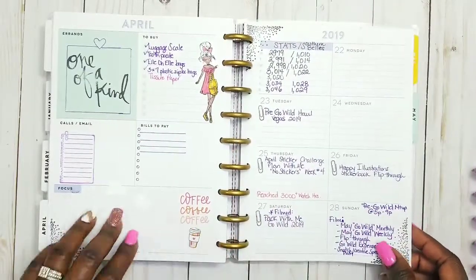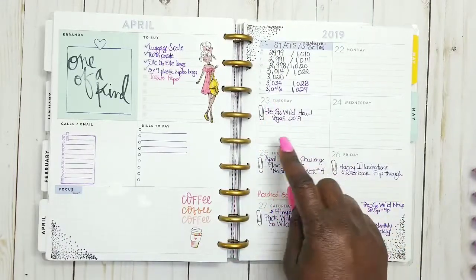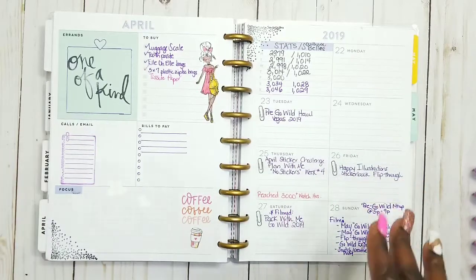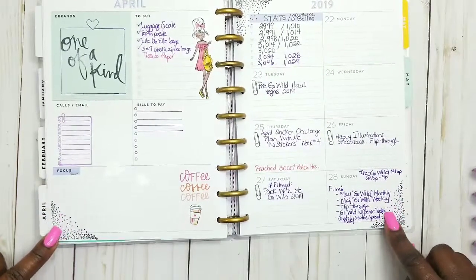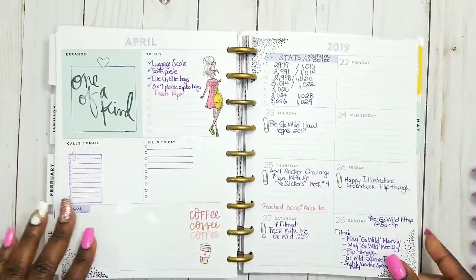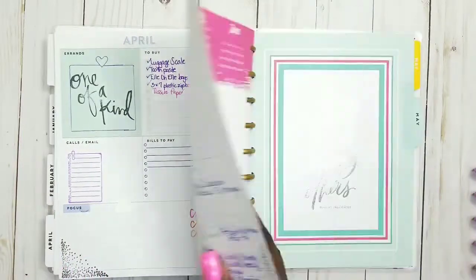So I do like the fact that when I didn't use stickers, I was able to use these little paper clips to denote when I was going to be putting out videos. And then also putting these little, I call them little corner shimmers, on the spread just to give it a little bit of deco.